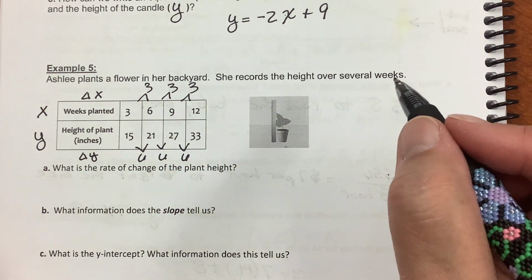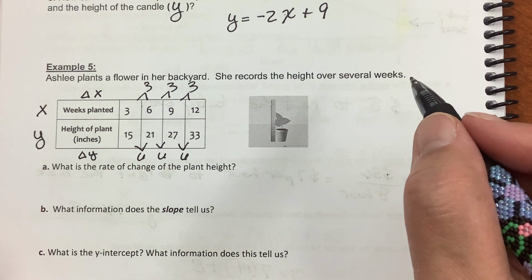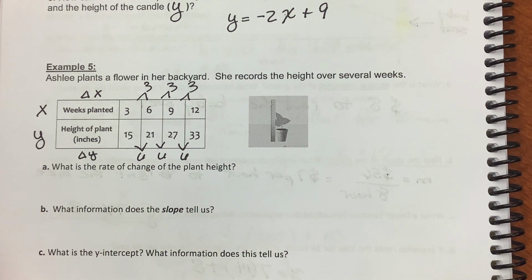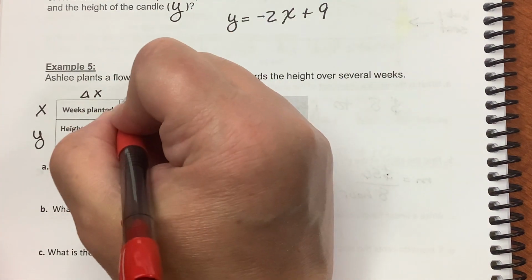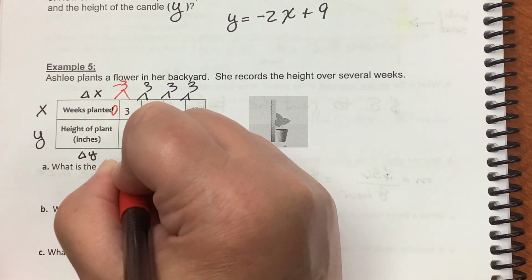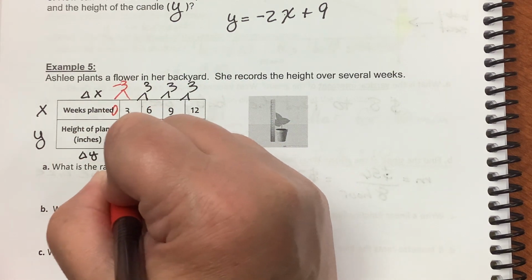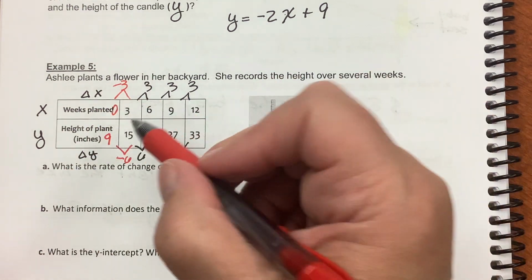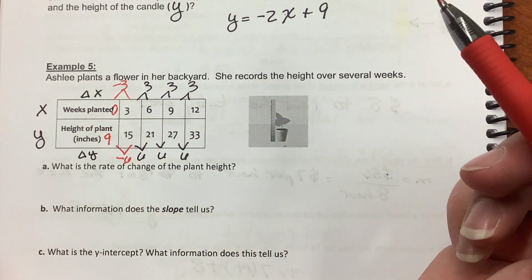And there is no 0. Oh no! I'm going to go backwards and get a 0. I'm going to subtract 3 to get 0, and I'm going to subtract 6 to get 9. That way I have my y-intercept.